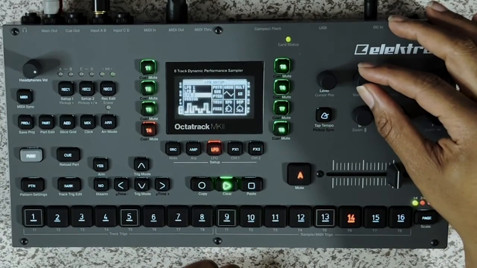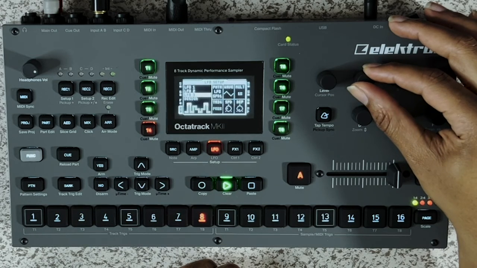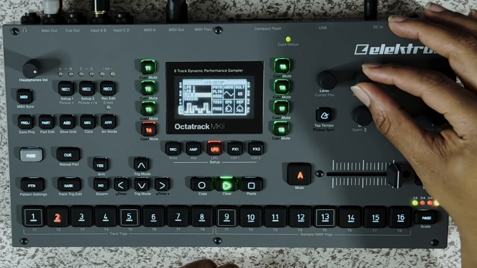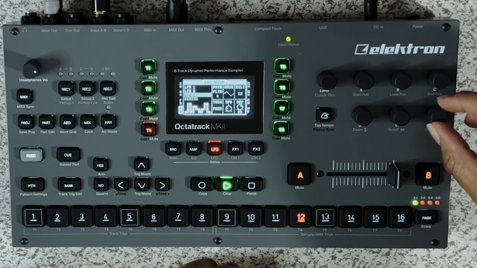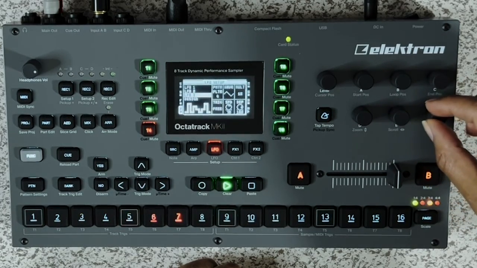All right, let's tweak LFO 3 a little bit. We're going to change this to, let's see, filter, where's it at? Yeah, the filter Q, which is the resonance. So now we'll automate that too and add that to our effect.